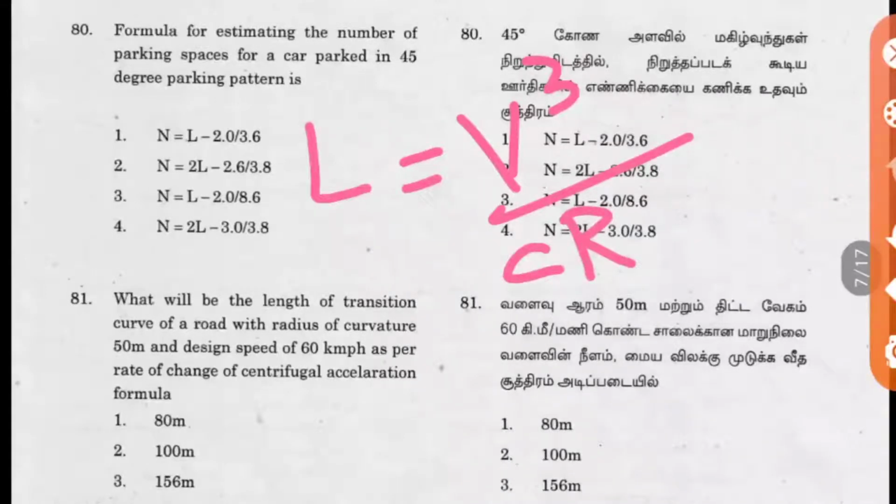Here V should be in meter per second and R should also be in meter. And C they have not given in the question. Normally C can be taken from 0.5 to 0.8, and the exact value is 0.6. This will be used in most cases. So here let us use that itself.